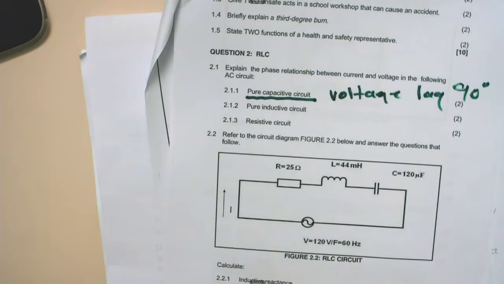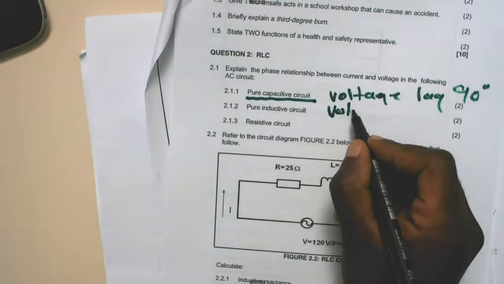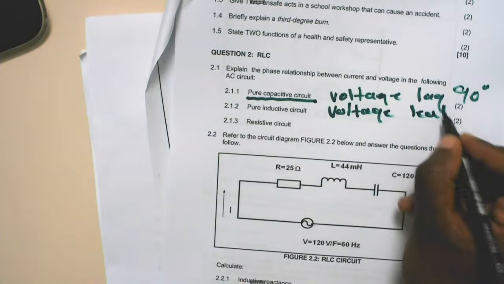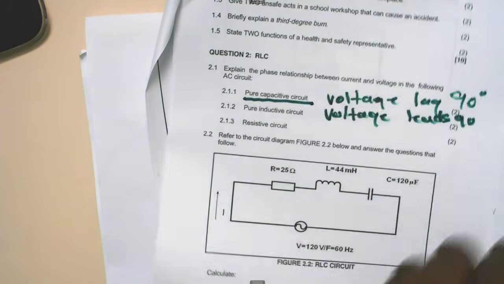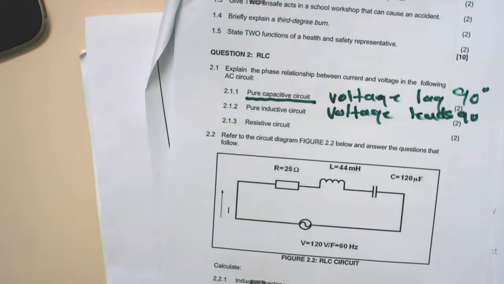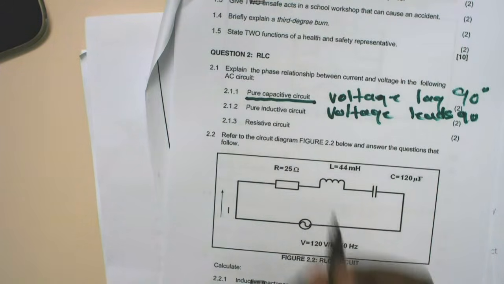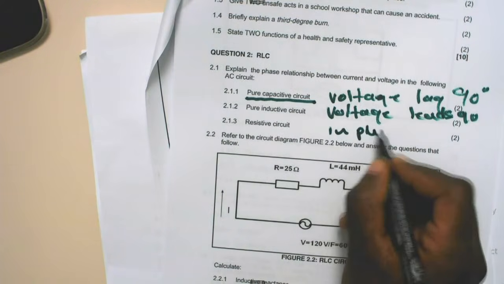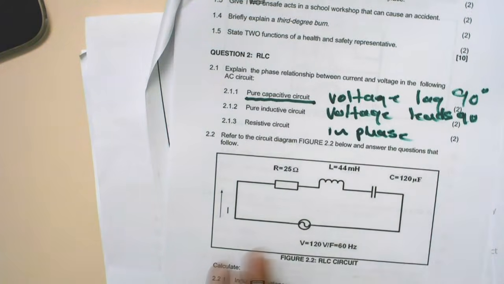Under the pure inductive circuit, we said voltage is leading current by 90. Then going to the pure resistive circuit, we said they are in phase with one another, meaning voltage and current are both in phase.